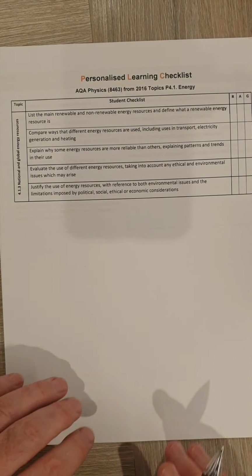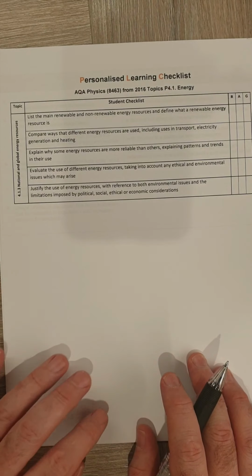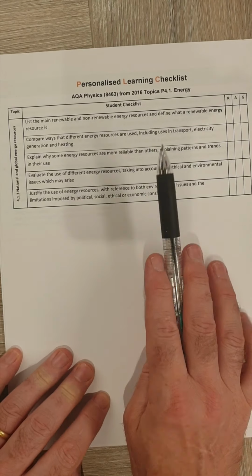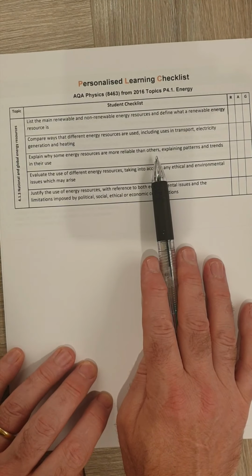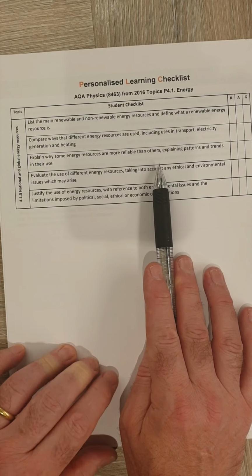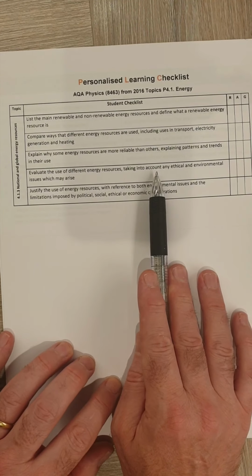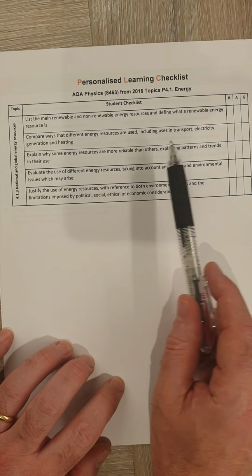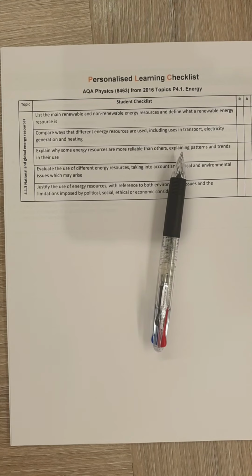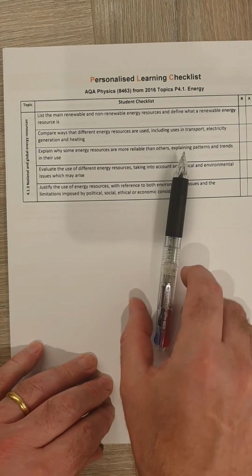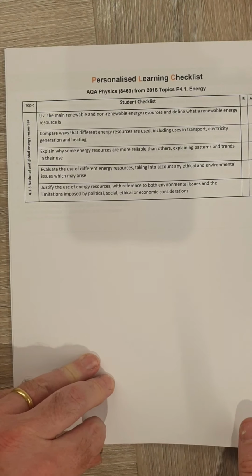So Energy Part 4, the Energy Resources lesson. As usual, this pack is starting with a checklist, so I'll just remind you at this stage, if you go back to the previous Part 3 pack, look at the checklist there and make sure you've RAG rated to see which parts you're confident about in the previous pack, the previous part, before moving on to this part.